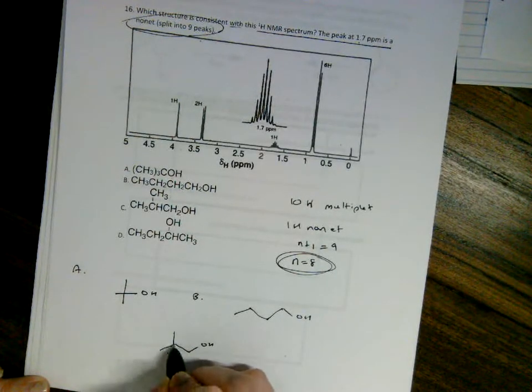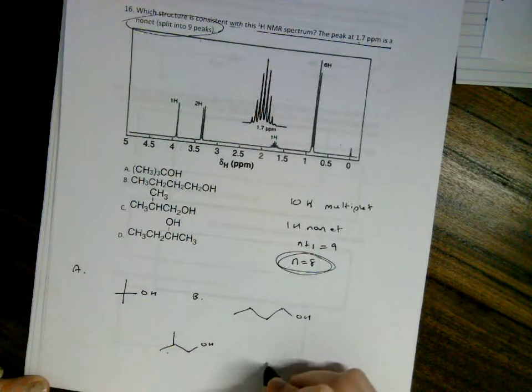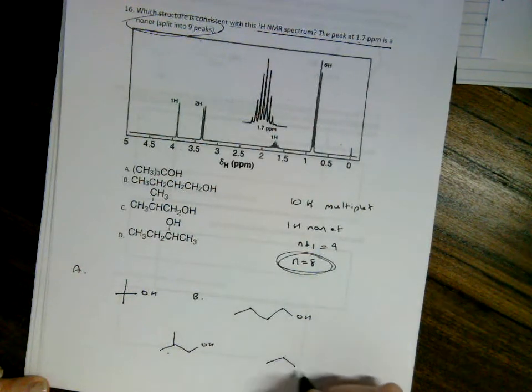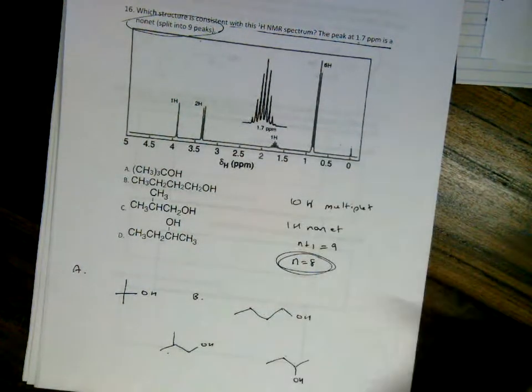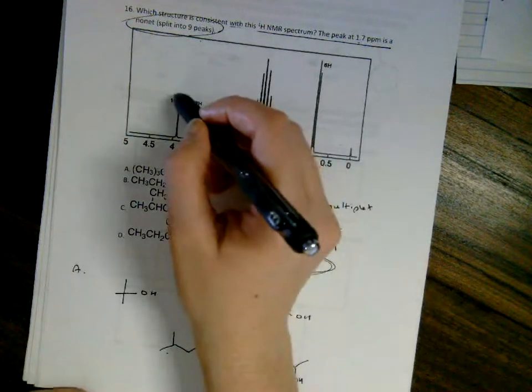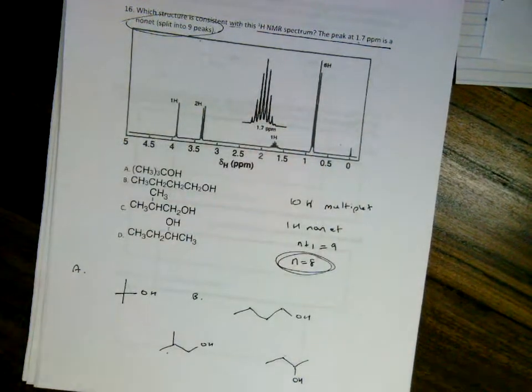CH3, CH3, CH, CH2OH, CH3, CH2, CH2, CH3, OH. Okay. So let's see. All of these have an alcohol. I'm assuming that is probably this peak here. So that's the same for all of them.